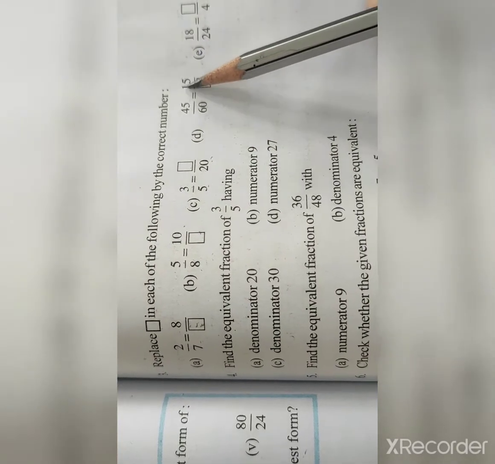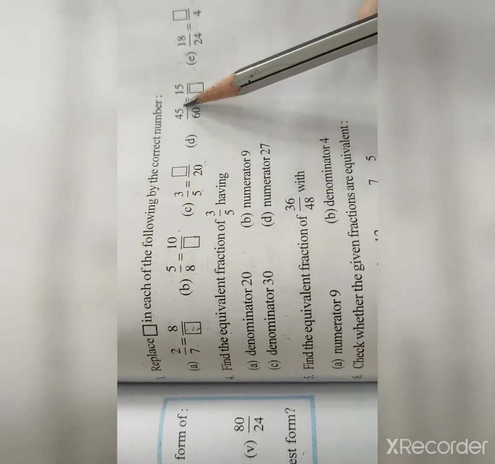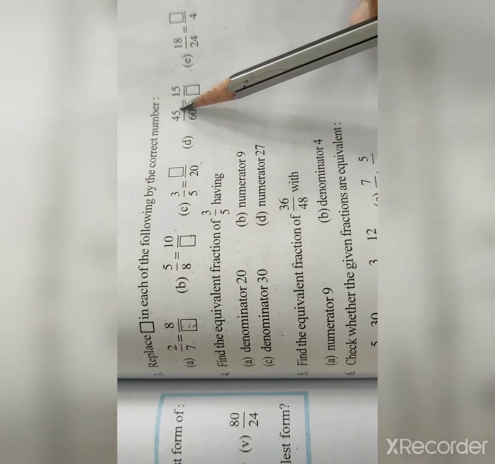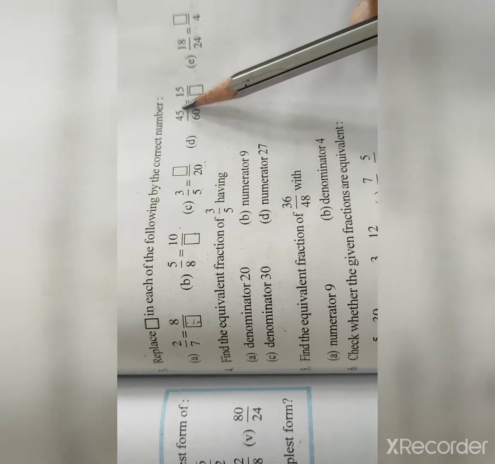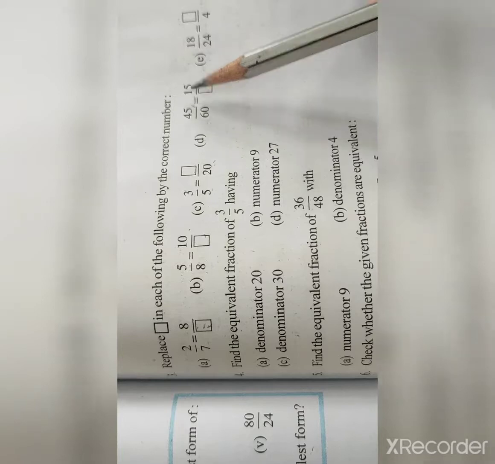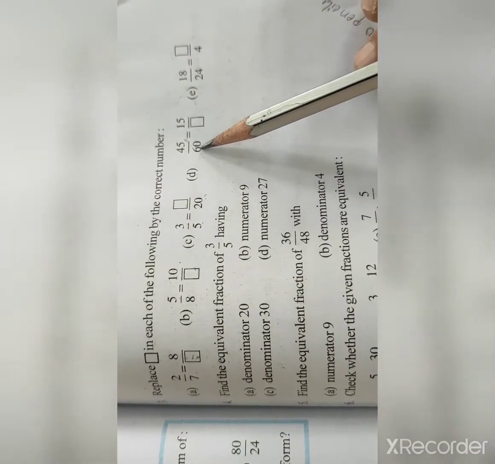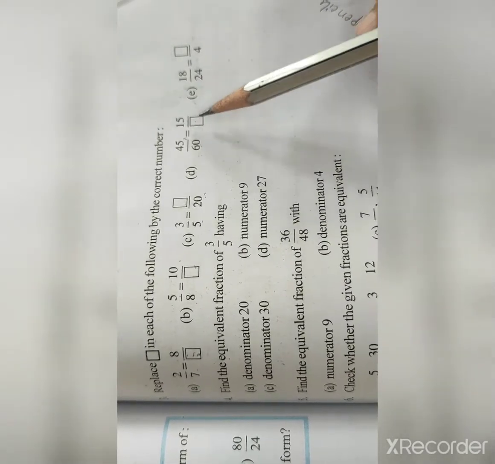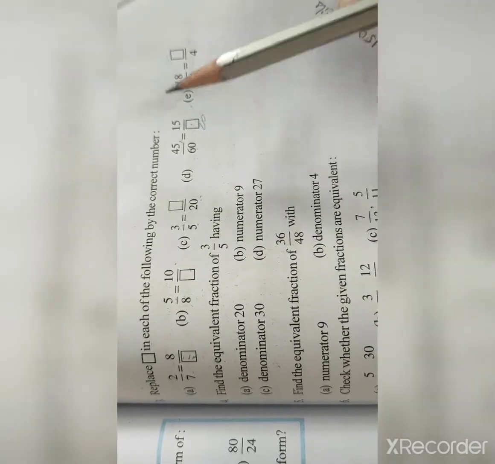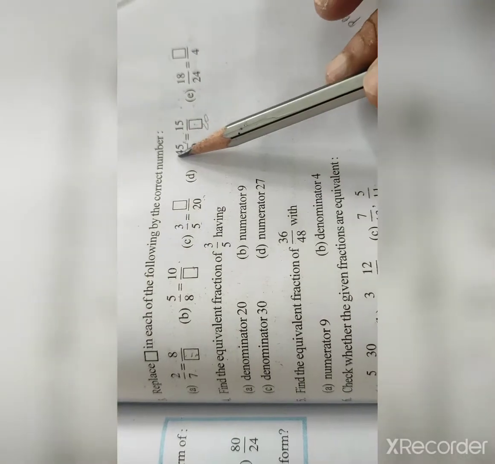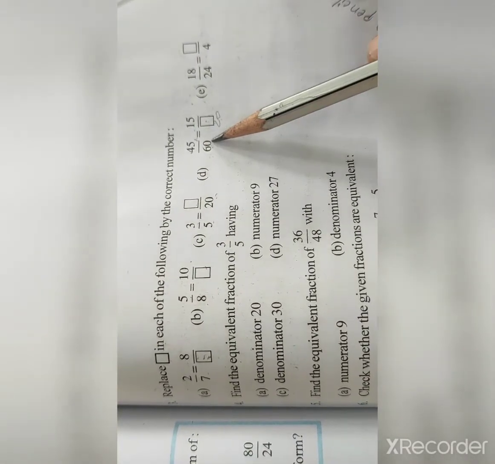Now 15 1s are 15, 15 2s are 30, 15 3s are 45. So we are getting 3. If we multiply here by 3, then we will get the result 45. So that 3 we will divide here. 3 2s are 6, so 20 will be the answer. If we write 20 here, 15 3s are 45, 20 3s are 60.